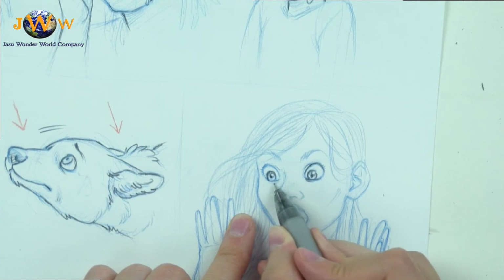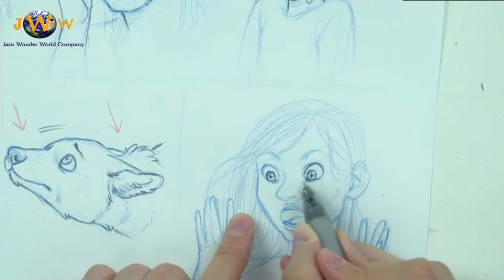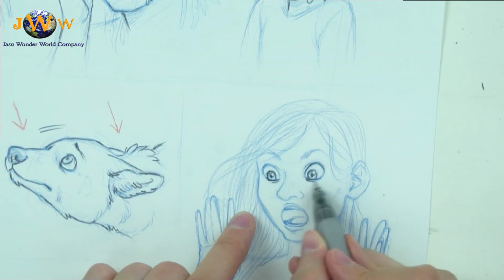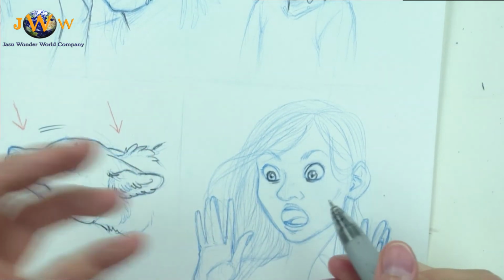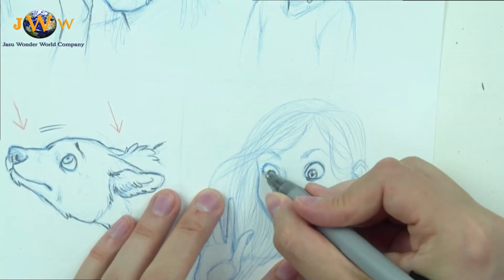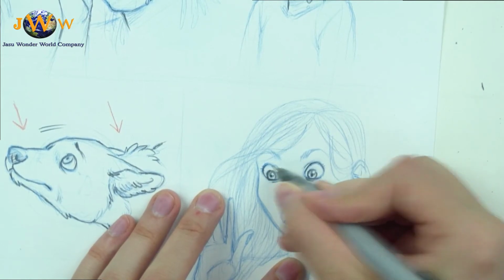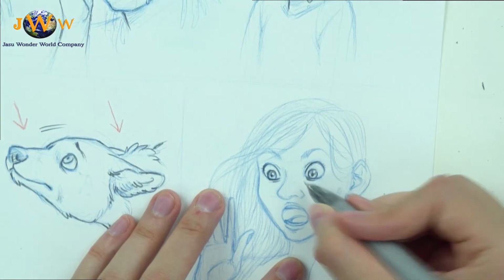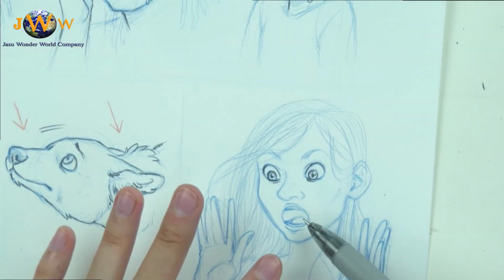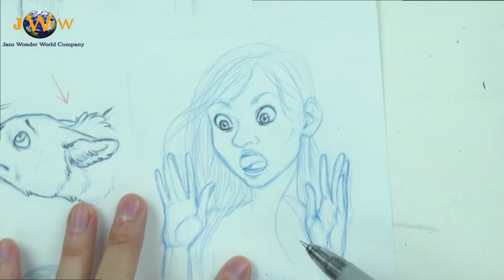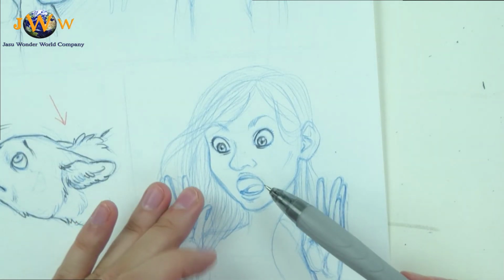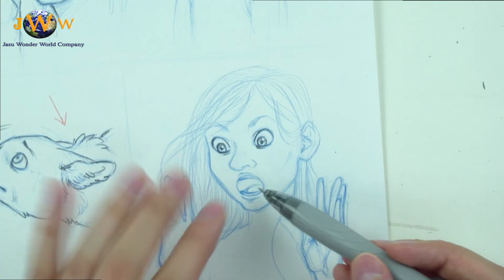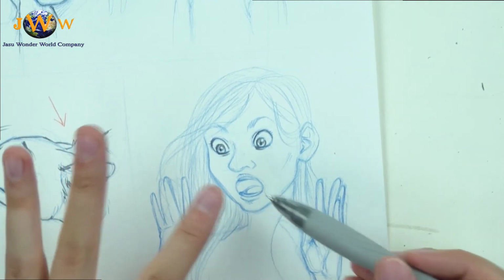Also, possibly a line under the eye here, kind of like a shadow. It might also work depending on what kind of surprise you want to bring out. This expression would easily be changed into happy surprise by just changing the shape of the mouth.